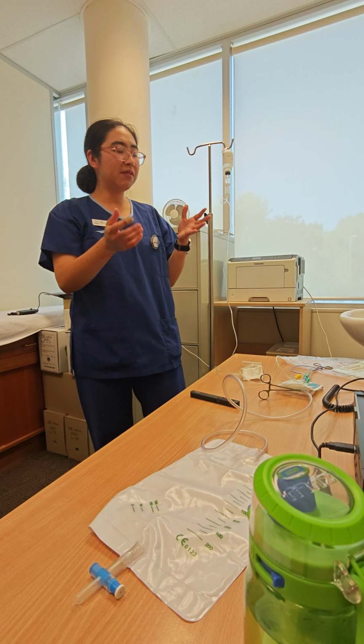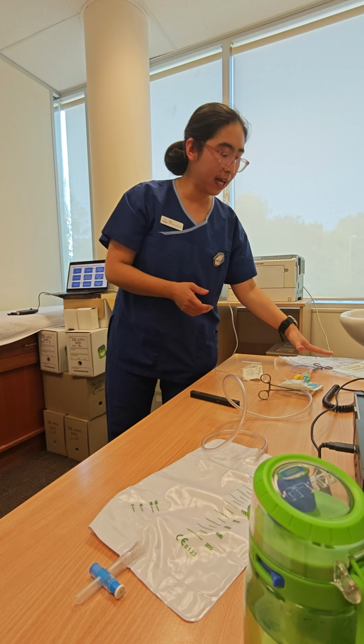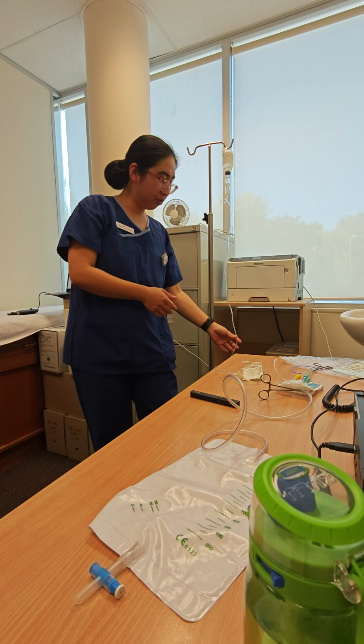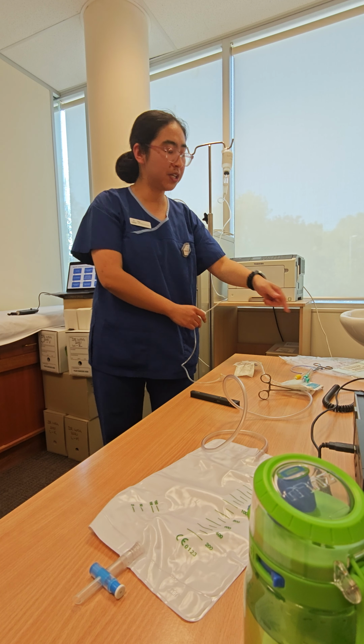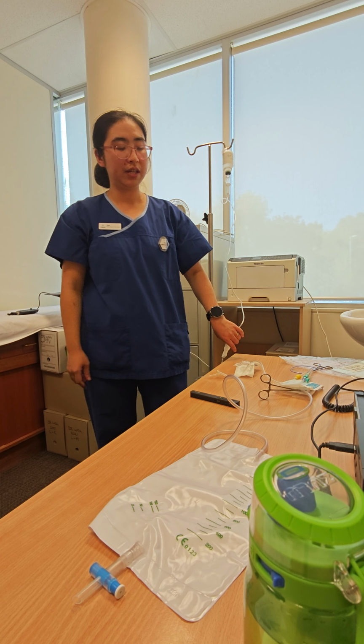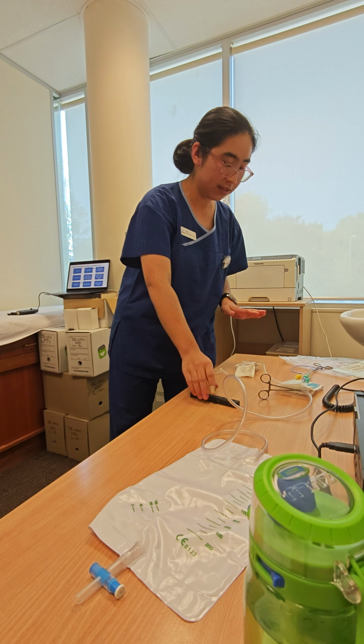So when the doctor comes, if they want to start, they're gonna unclip the clamp and just go through that bottom up. The contrast is gonna go into the patient's body, into the bladder straight away. All right, it's all connected, all good.